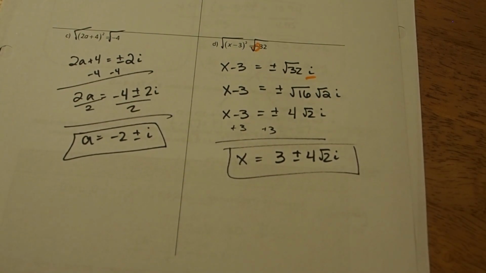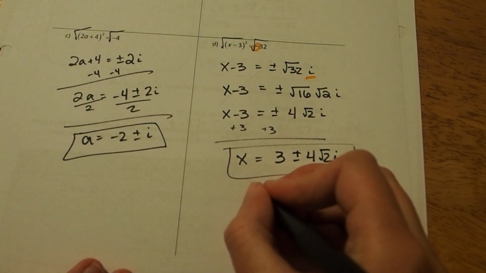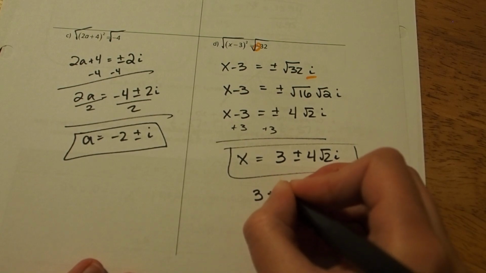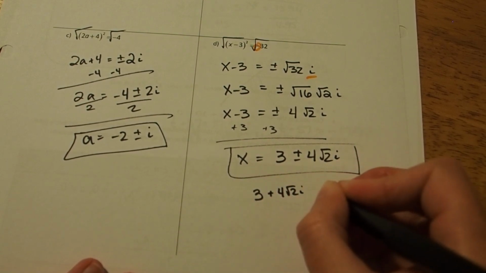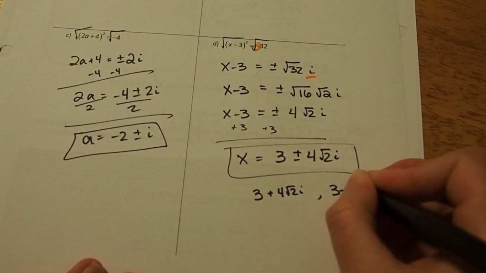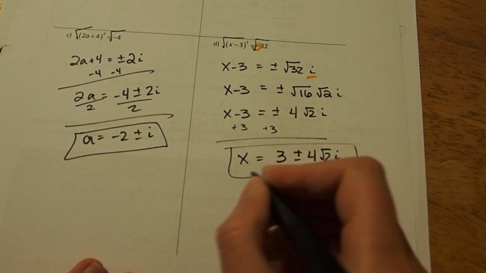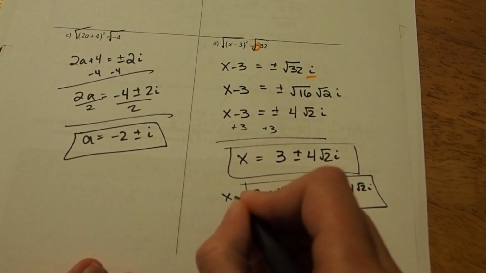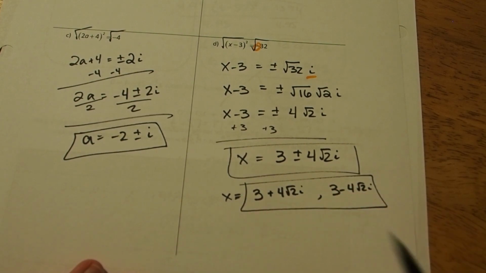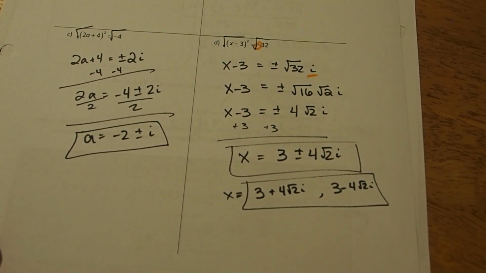Okay. On paper, it's really nice to write them together with the plus and minus. Don't forget, if you do your homework in my math lab, they're going to have you separate them to 3 plus 4 times the square root of 2i, comma, 3 minus 4 times the square root of 2i. That's what the plus and the minus mean anyway. It's okay to separate them into two, but on paper we prefer usually leaving them as one. And that's the end of part A.